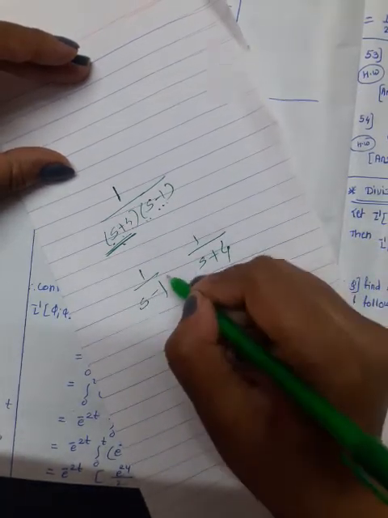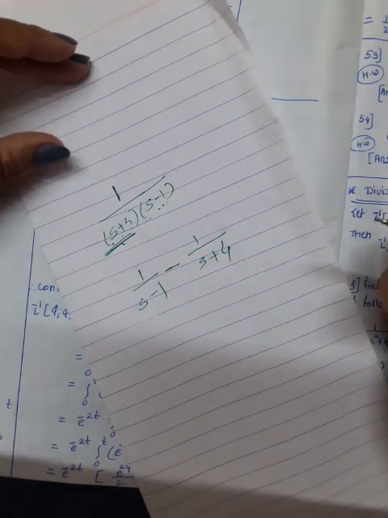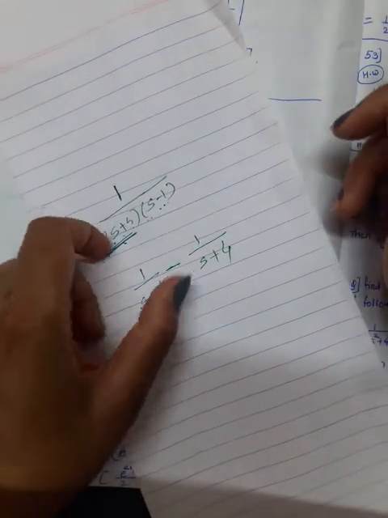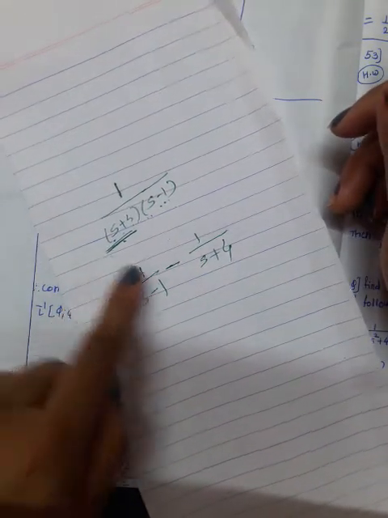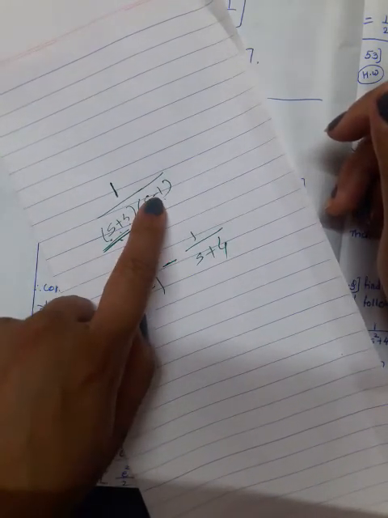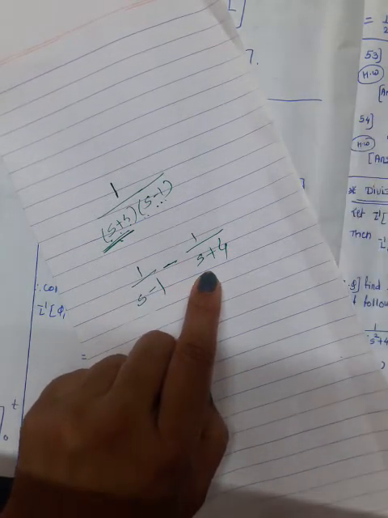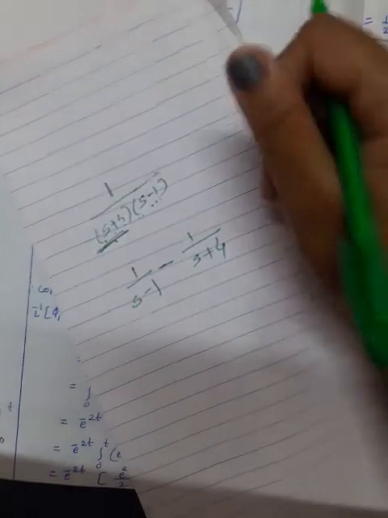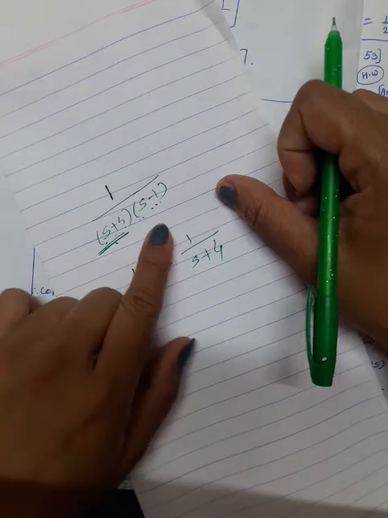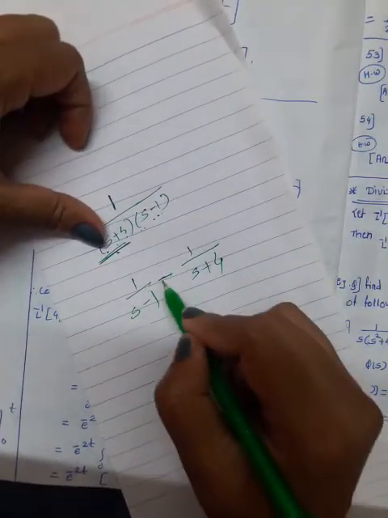Now the middle sign must be minus. This is the method. What is the method? You just split this fraction by putting the highest term at the second place. S plus 4 is a higher term than s minus 1, that's why we put it in the second place, and s minus 1 is the lowest term, that's why it is placed in the first place. Now we have to subtract this.